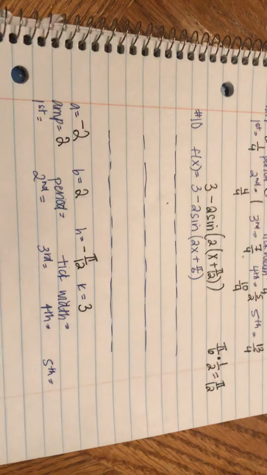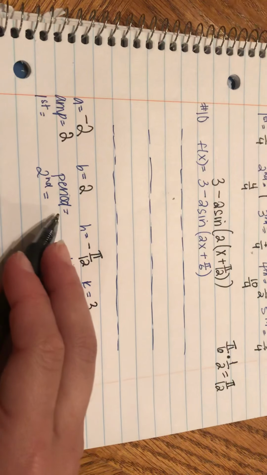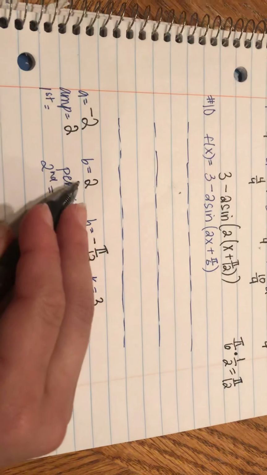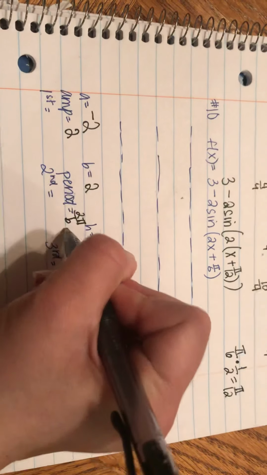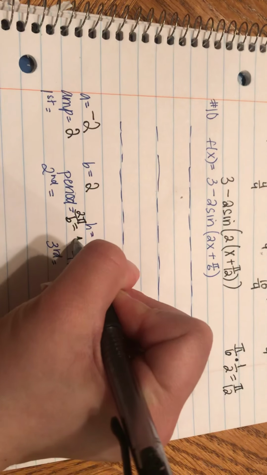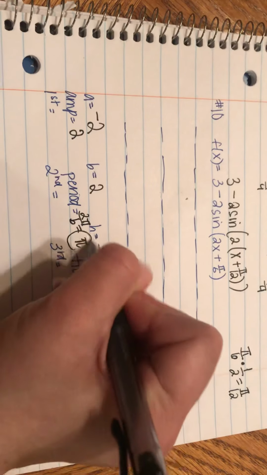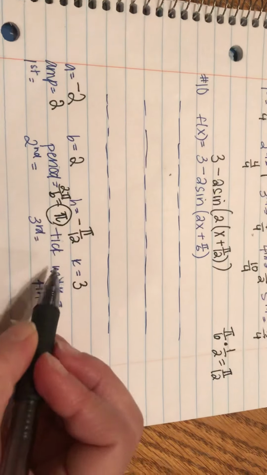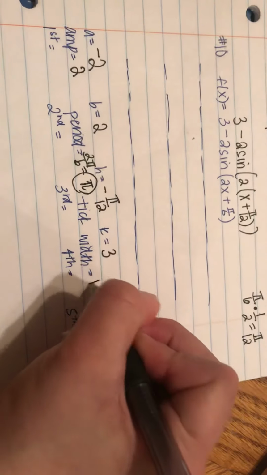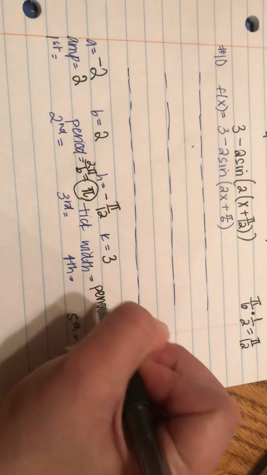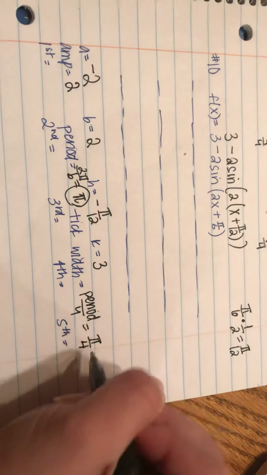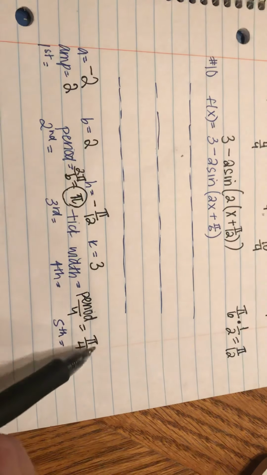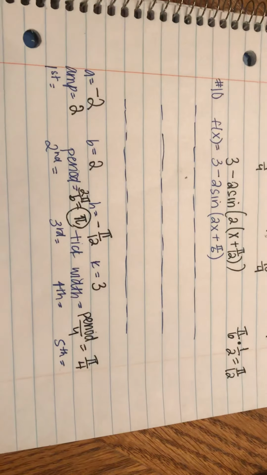All right, period. What's the formula for period? 2 pi over b. So 2 pi over the b value, and the b value in this case is 2. So that's just going to be pi. 2 pi over 2 is pi. The tick width is your period divided by 4. So in this case, it's pi over 4, because our period is pi, and divided by 4 is pi over 4.